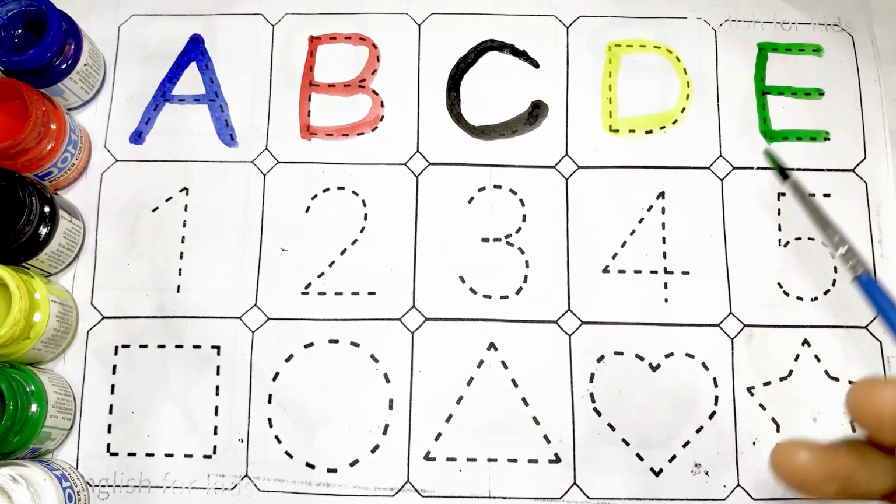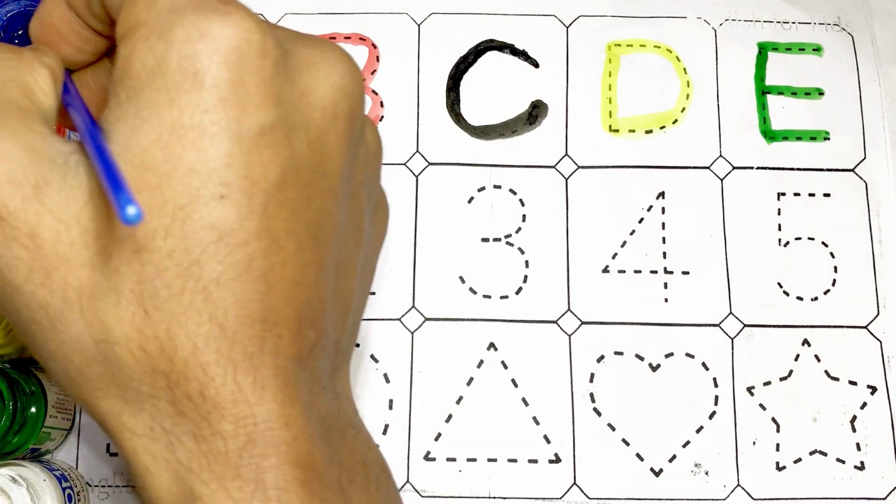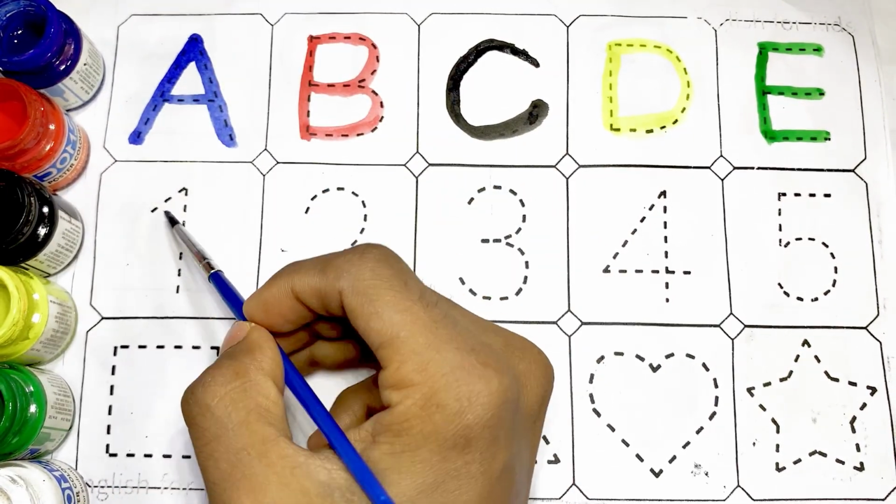E for elephant. Kids, now you draw numbers and use blue color. And first you draw 1.